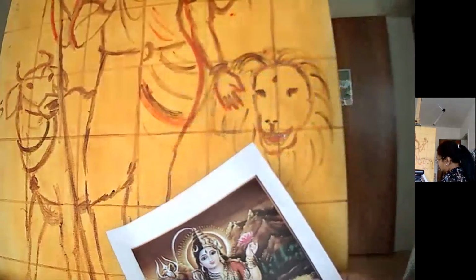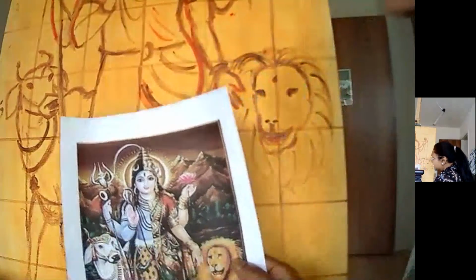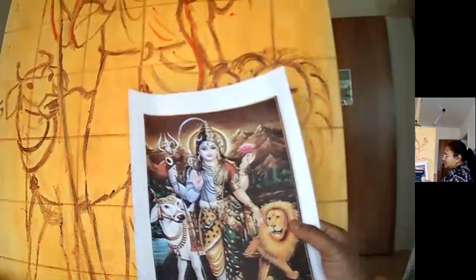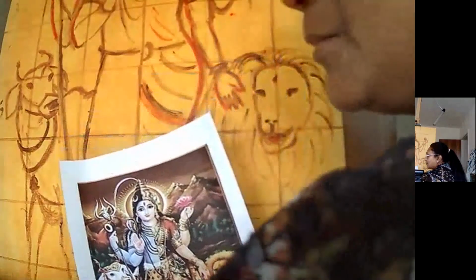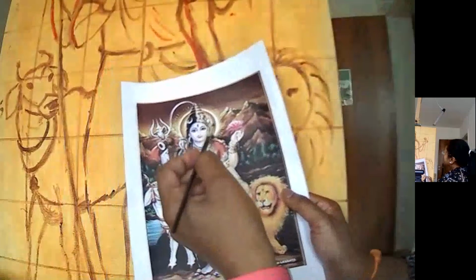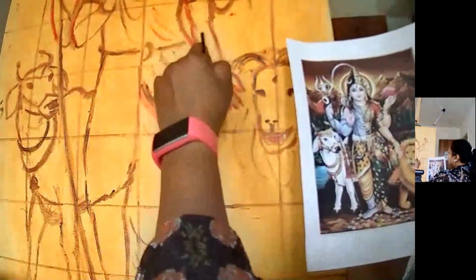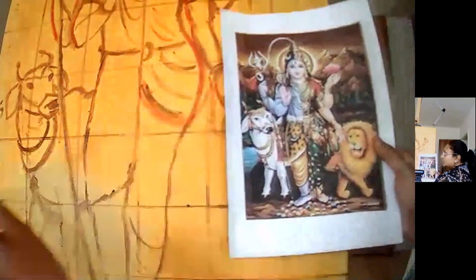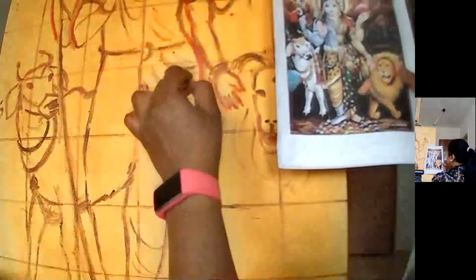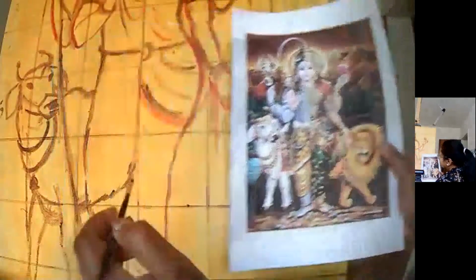And there is one element that we couldn't see in the other picture. I'm going to do this in red so that you could see this garment that she is wearing has that, what do you call, a pallu, the sari's strand coming like this, and I like that.